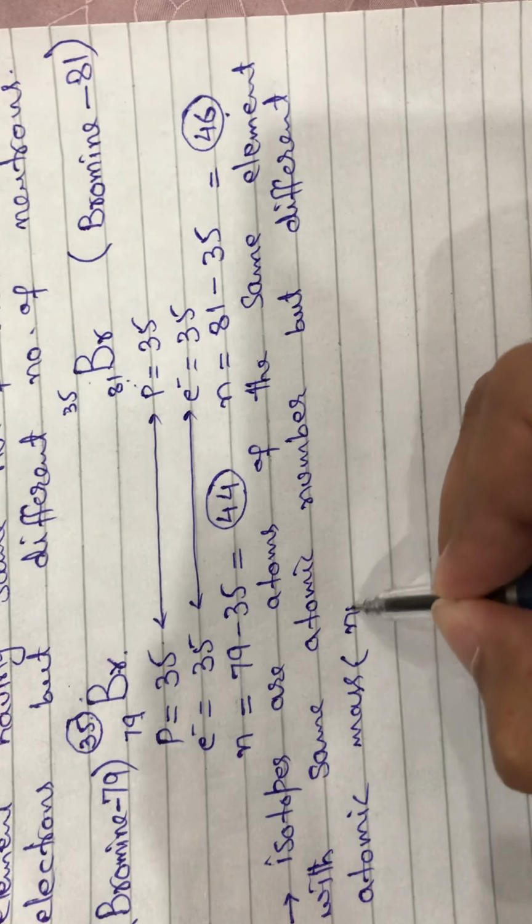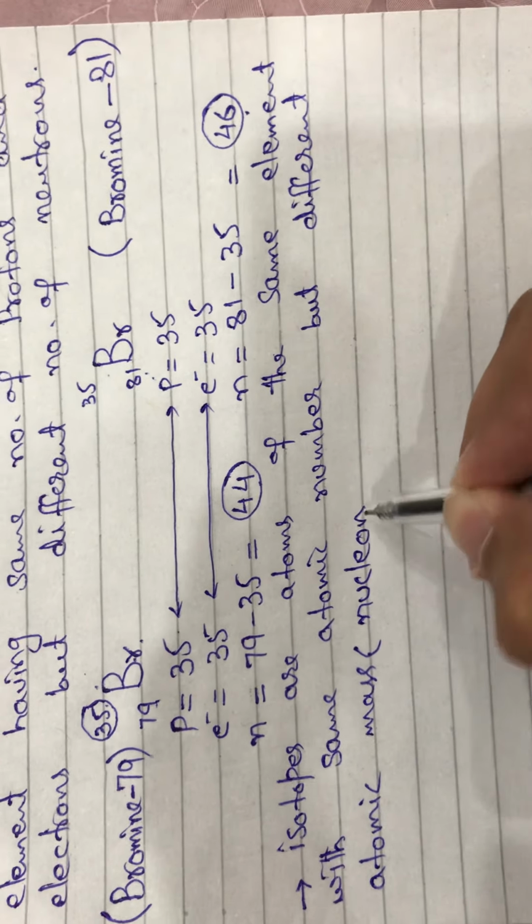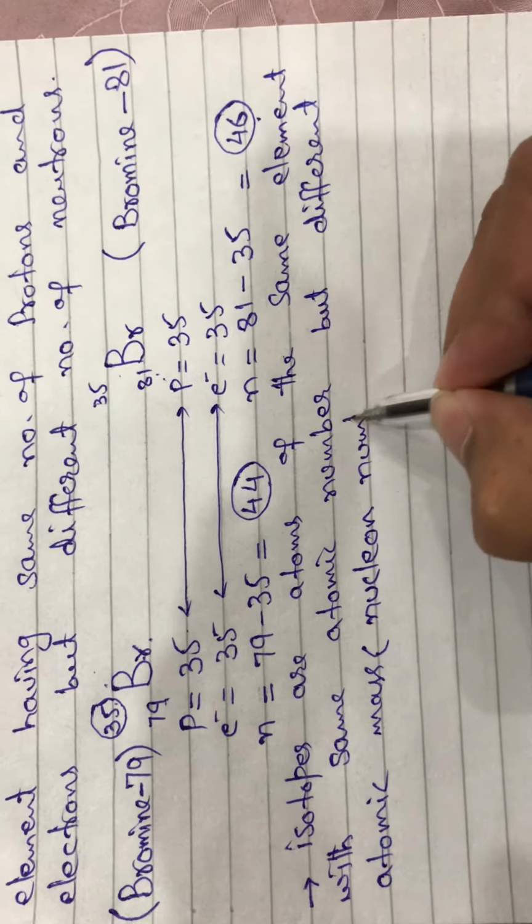We can write in brackets that nucleon number is different.